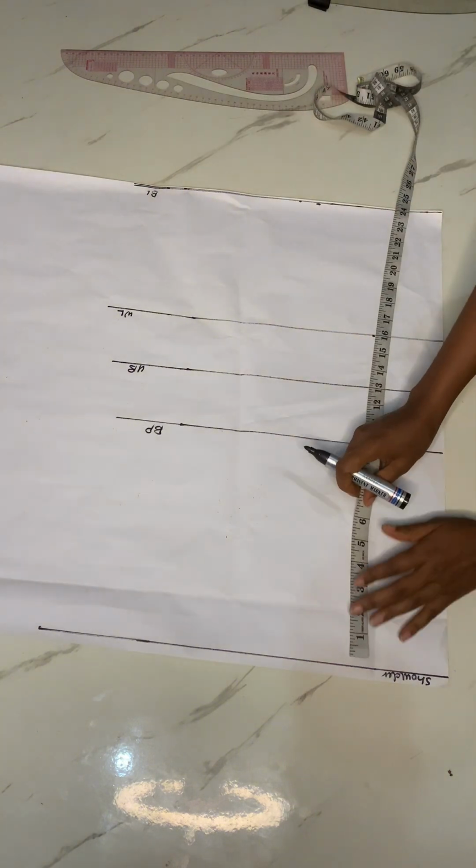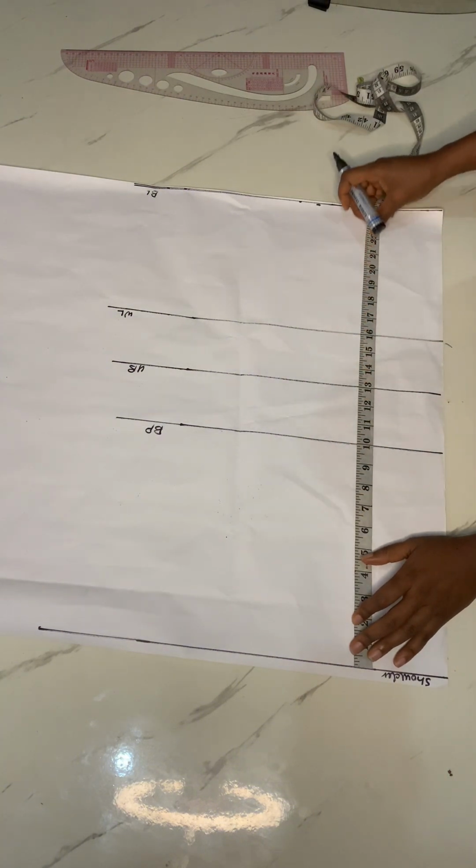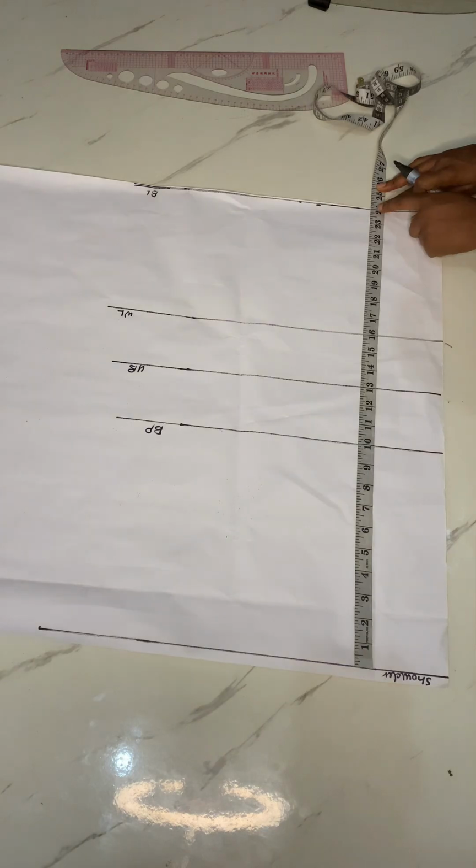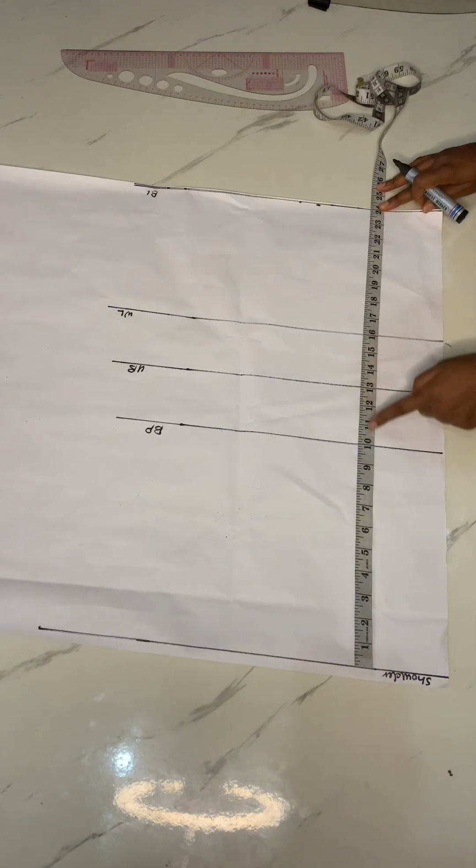Let me just measure this for you guys to see. Place your tape rule. You can see what I have here. So the length of my blouse is 24 inches. So this is the half length, the under bust, and the bust point.